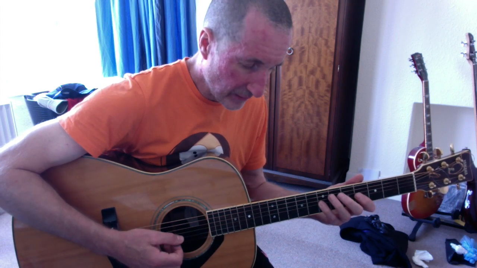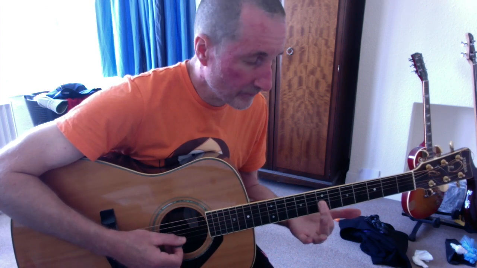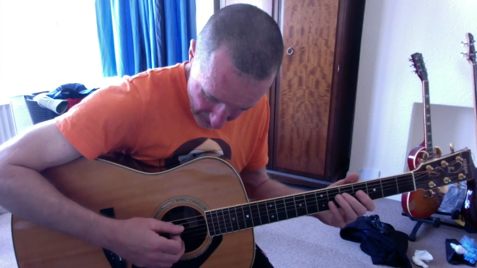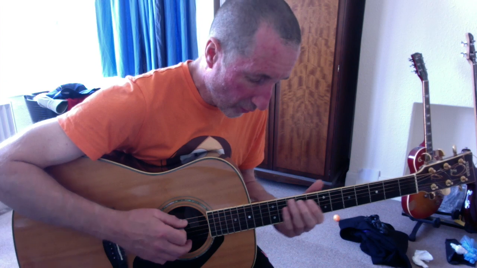I can do the same thing in third position. Position 3. 1, 2, 3, 4, 5. I'm not going onto the B string. So both of those movable positions, or position 4, 1, 2, 3, 4, 5, none of them are going onto the B string. So I can move them to other strings without changing the note number relationship.